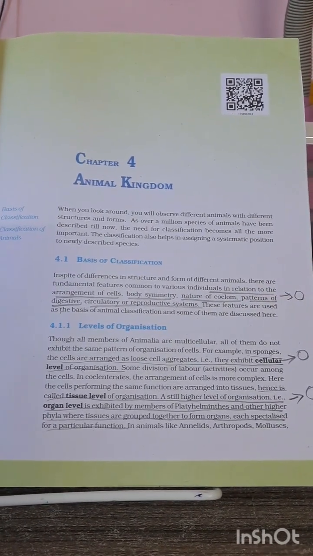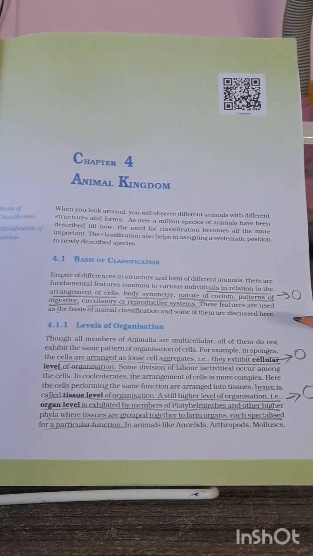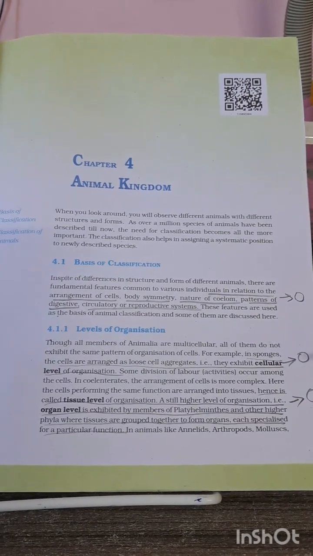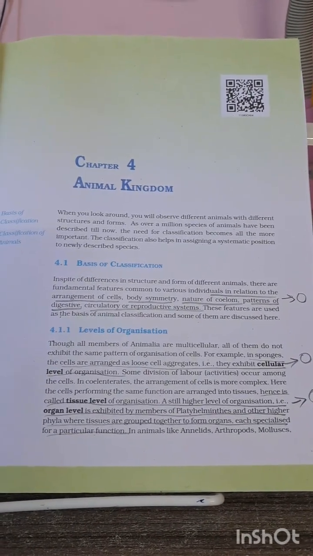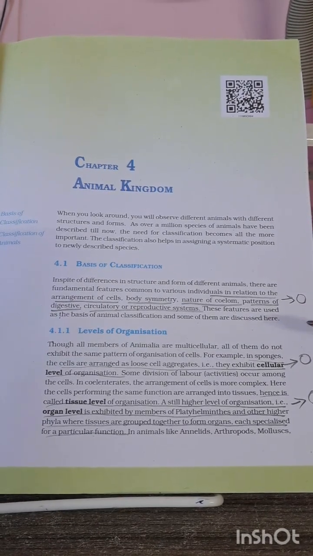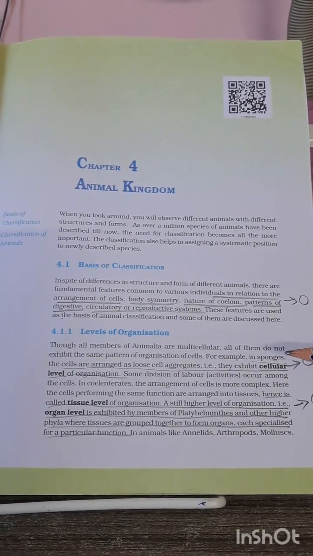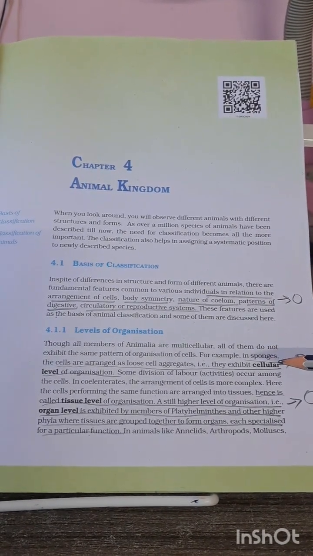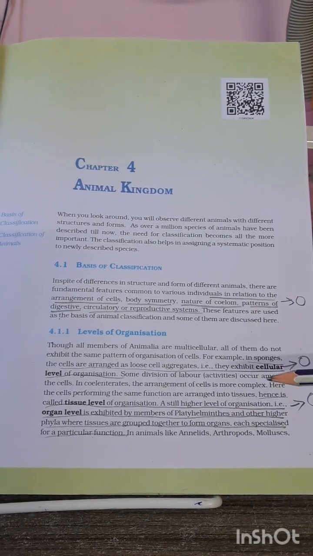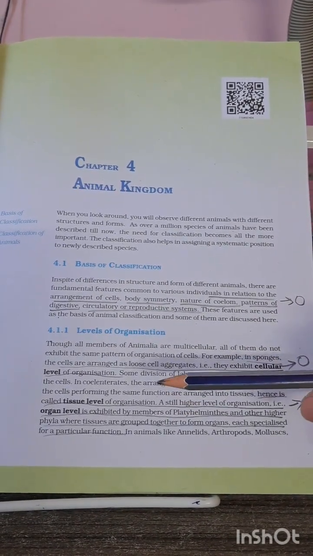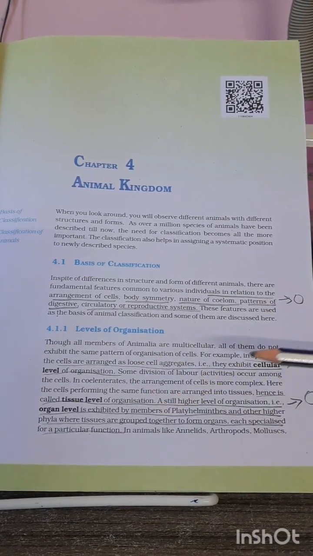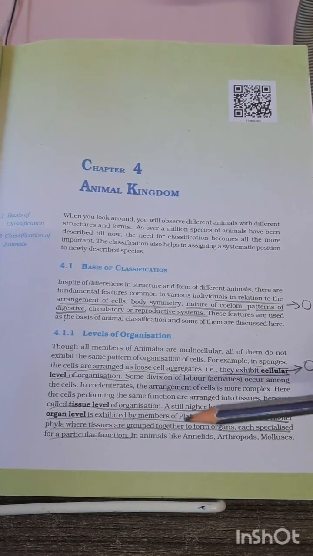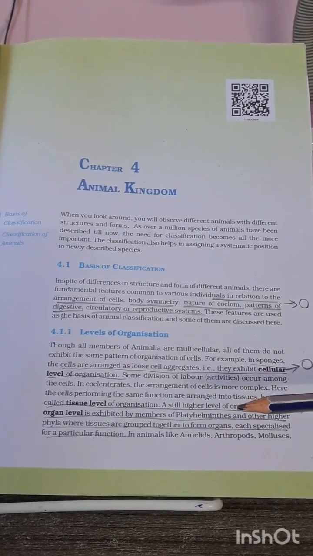Now, level of organization, first cellular level. In this level of organization, a very important MCQ can be like, which of the following organisms exhibit cellular level of organization, or which of the following organisms show tissue level of organization. And for the definitions' sake, it is important for your board examination. Like in sponges, cellular level of organization is seen, coelenterates show tissue level of organization, as well as a still higher level of organization, organ level, is exhibited by many members of the platyhelminthes. So you have to remember like that.